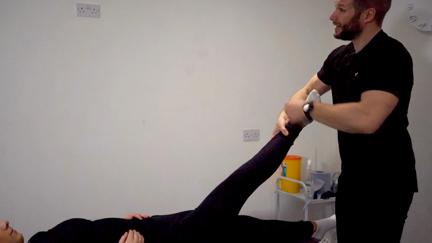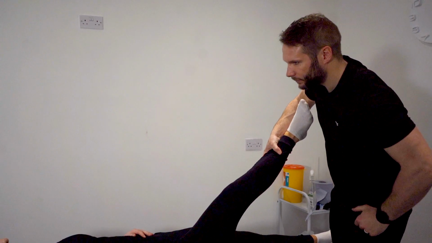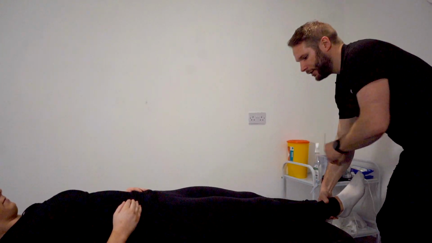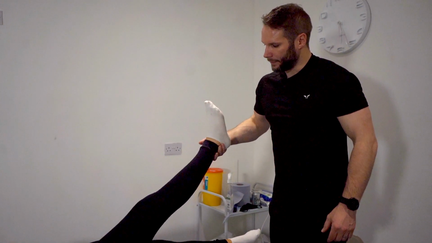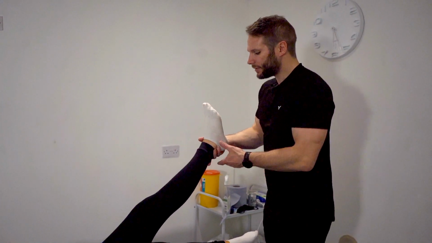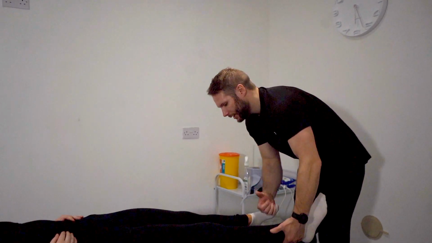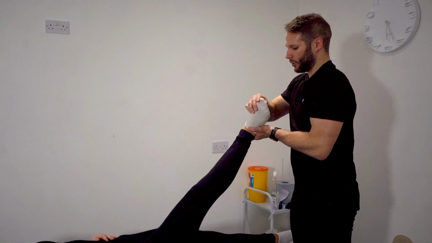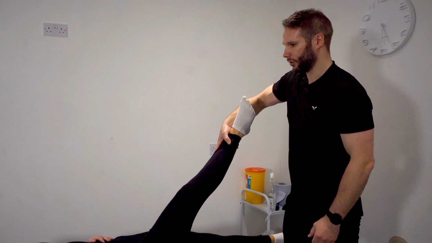Fantastic. Turn it this way. You're going to go up that way for me as well. That's not too bad. And then you're going to push in for me. Push in nice and strong. Good. So in that, we were looking at hip flexion. Then we were looking at abduction. We had adduction. Then we were looking at TFL. And we were looking at psoas going that way.